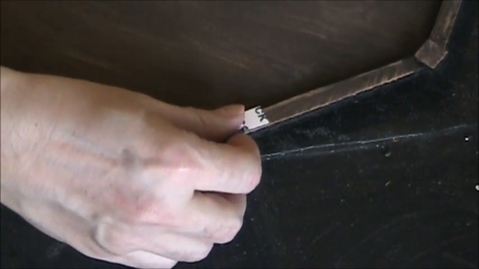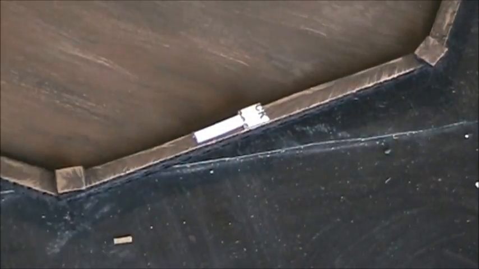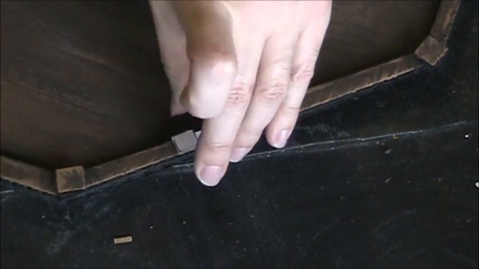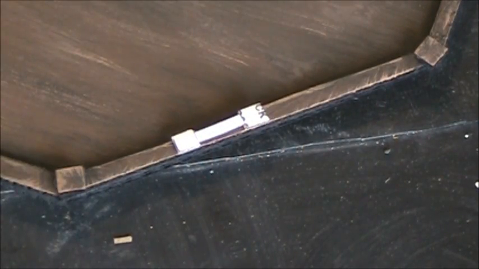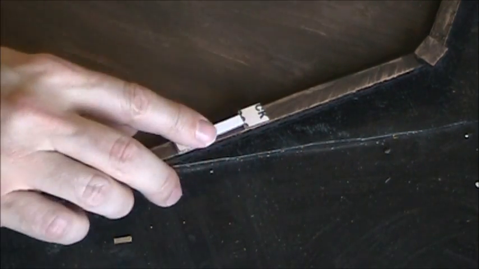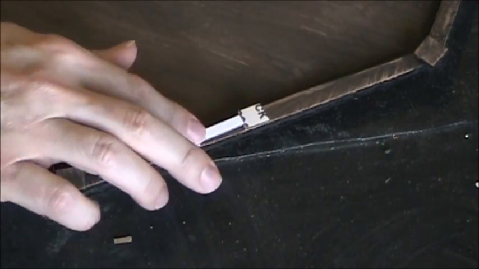Just glue that on. So you see that's thinner than the wall piece. Then I'll add another wall piece. My effect is going to try to be that these are windows in the wall.